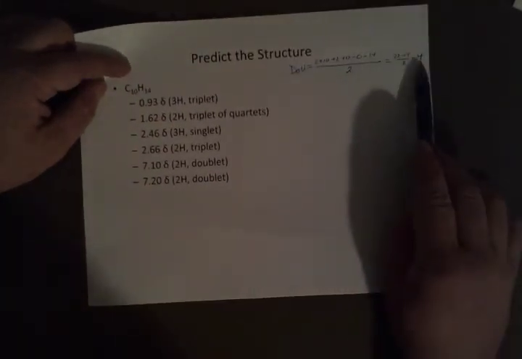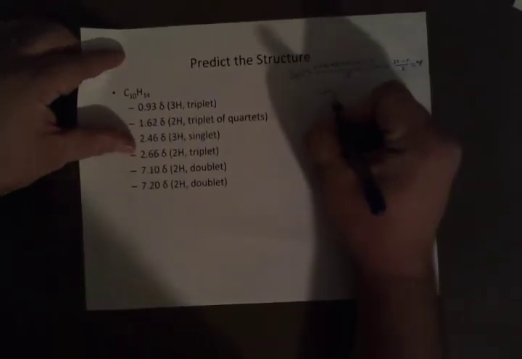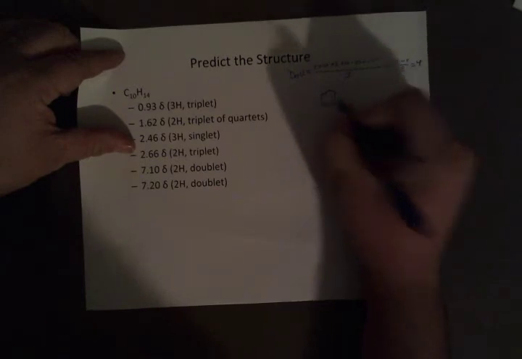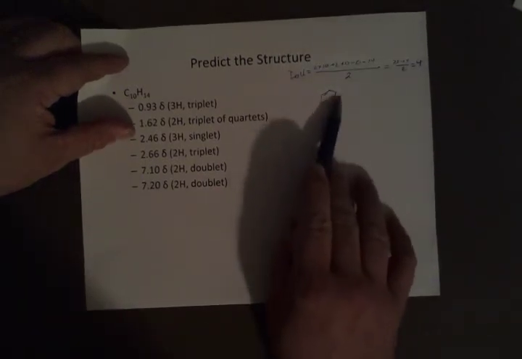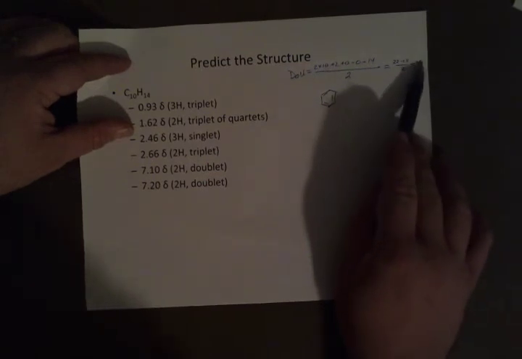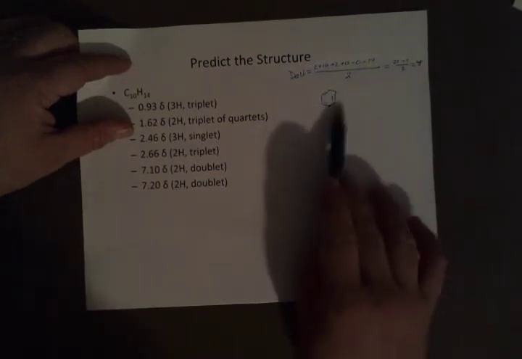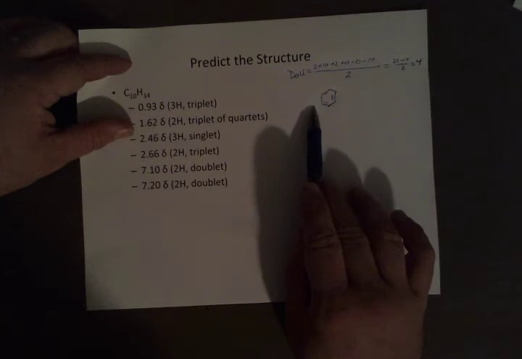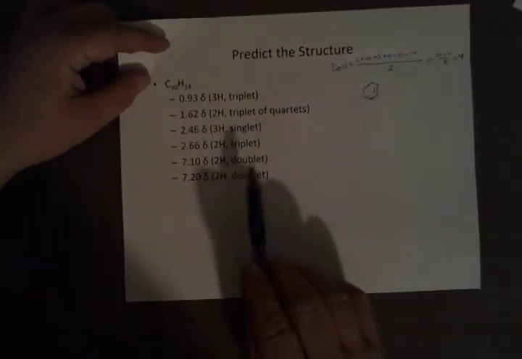Now, I'll give you a hint. Usually when you see 4 or more, that usually means a benzene, because a benzene looks like this. You get 1 degree of unsaturation for the ring, and then 3 double bonds, so it's 4. So if this is above 4, 99 times out of 100, you're going to have a benzene ring associated with it.